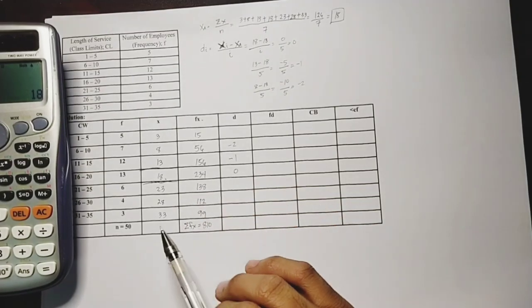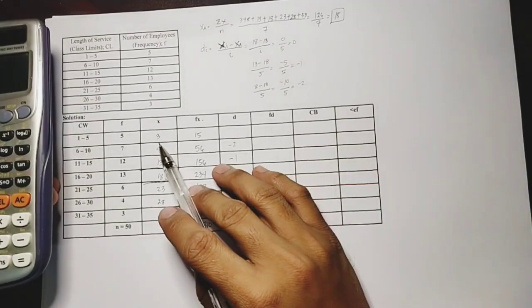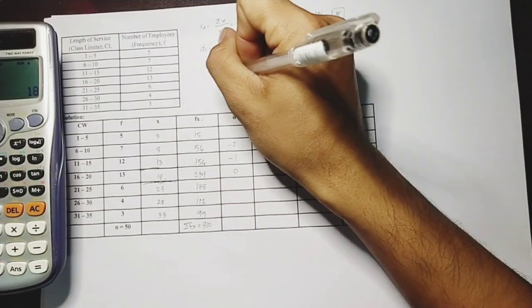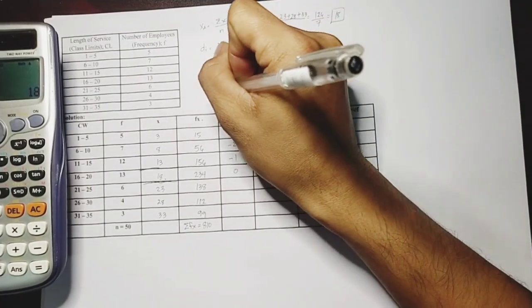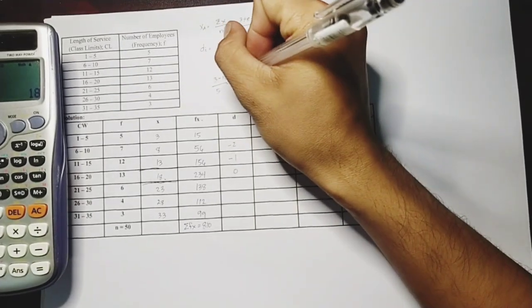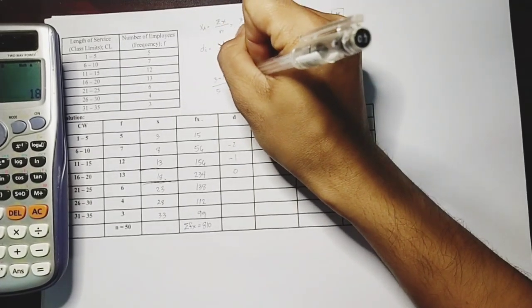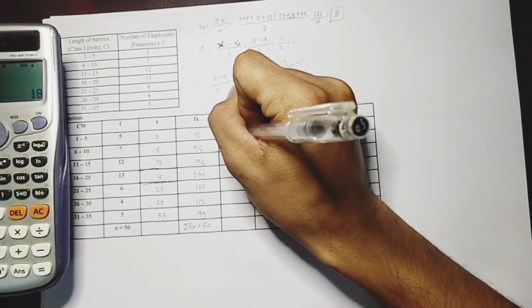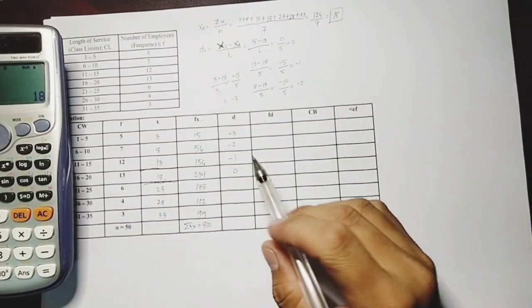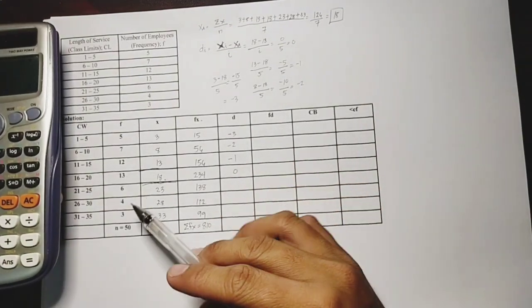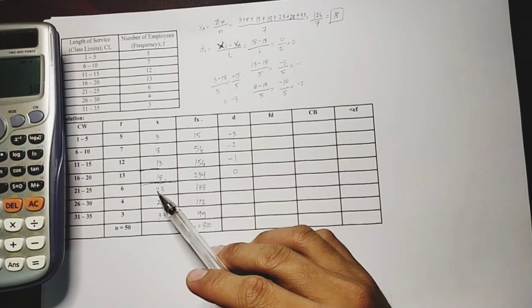Next, we have here our class for 1 to 5. We have 3 minus 18 over 5 is equals to negative 15 over 5 which is a total of negative 3. Ayan na yung deviation natin. Negative 3, negative 2, negative 1. How about here from the upper class nung mula sa ating mean or assumed mean?